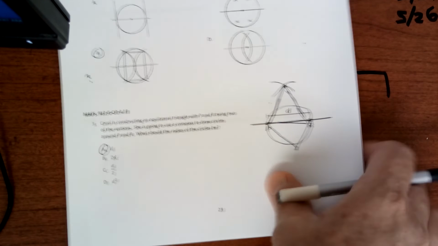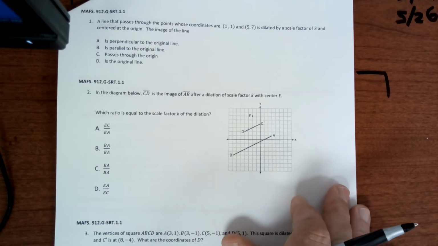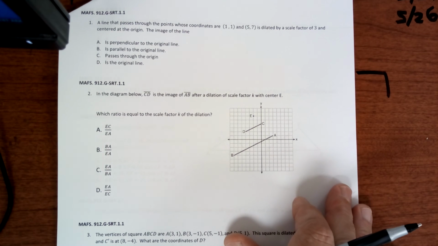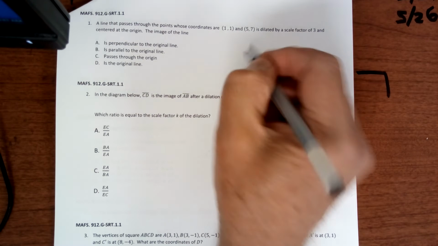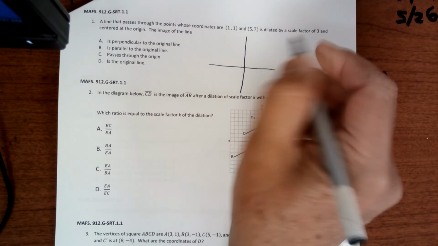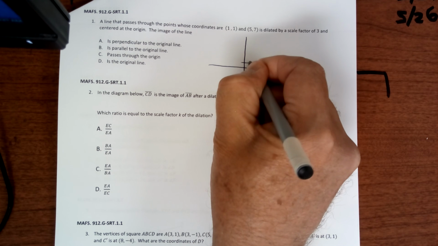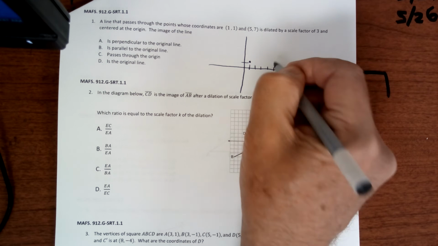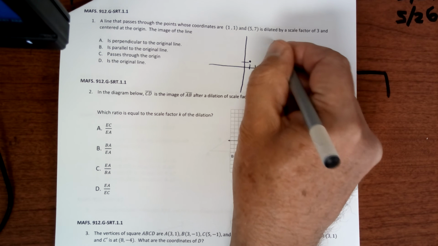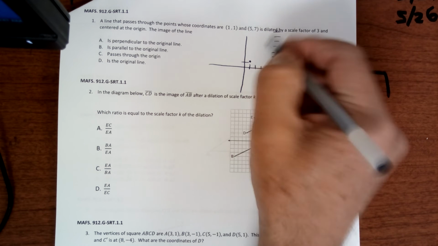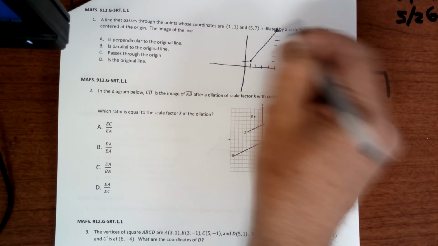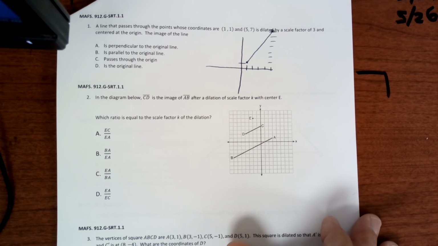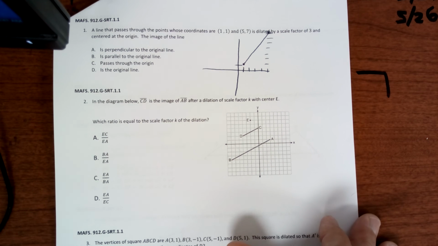All right, so this one right here, number 1, it says a line passes through those 2 points. Well, let's see what that looks like. So over 1, up 1, and then over 5, up 7. So there's the original, and it's dilated by a scale factor of 3.